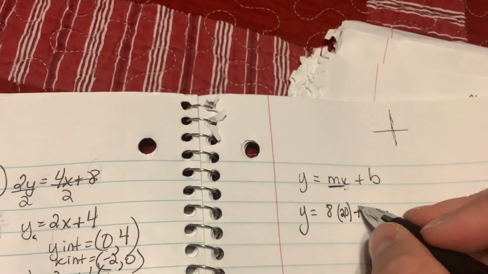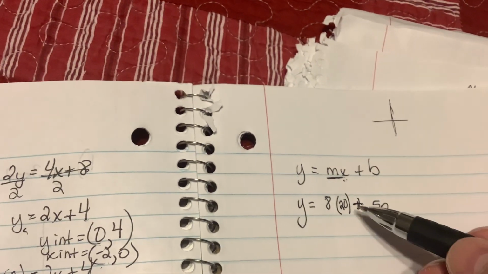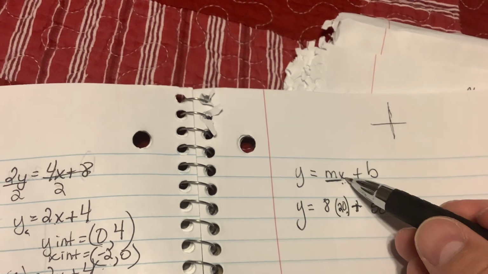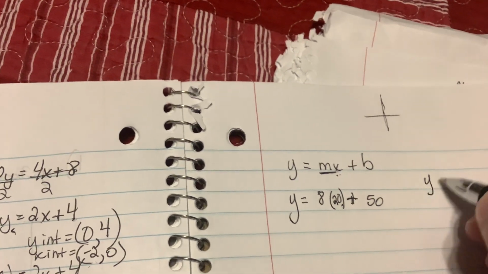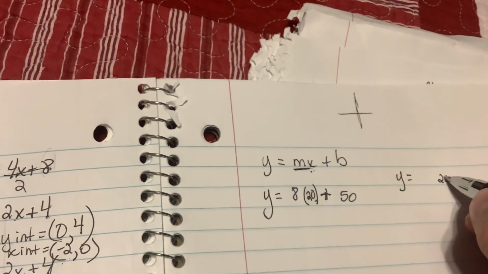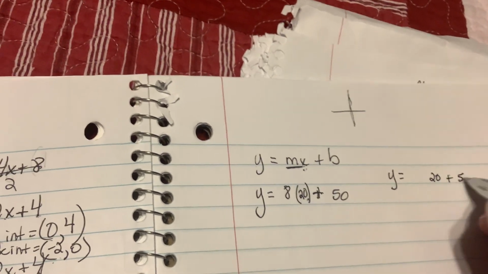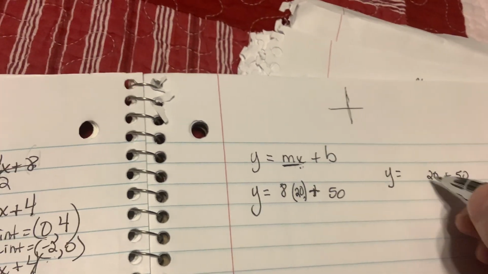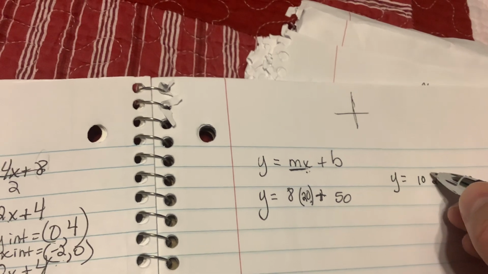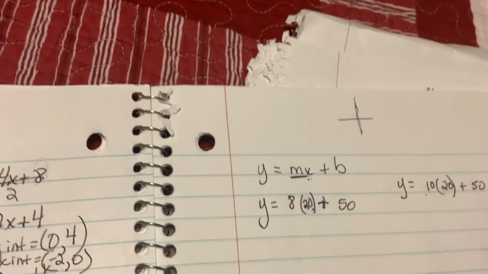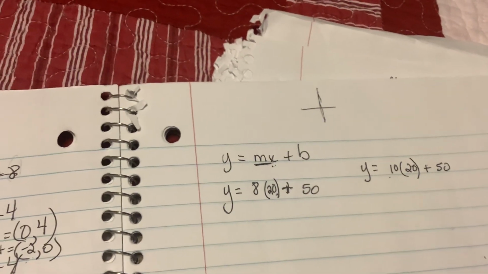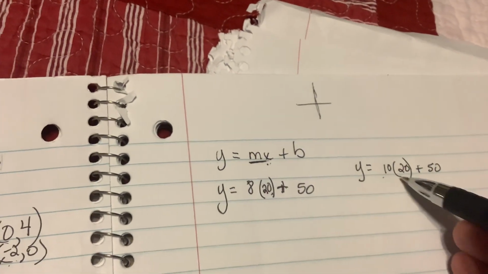Well, to explain this, 20 a month is going to be 20 a month. But let's say, same thing, 20 a month, and they charge me $50, but this time I'm going to do it for 10 months. This changed this time. The input changed.